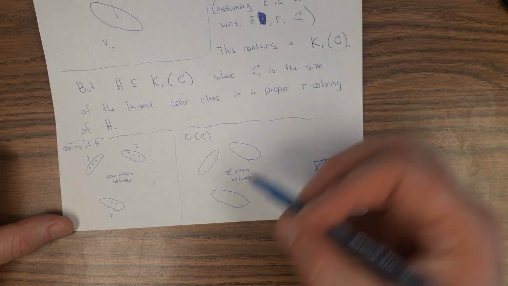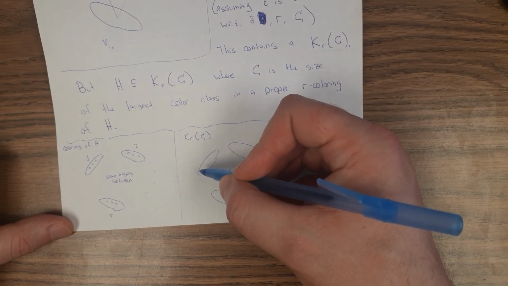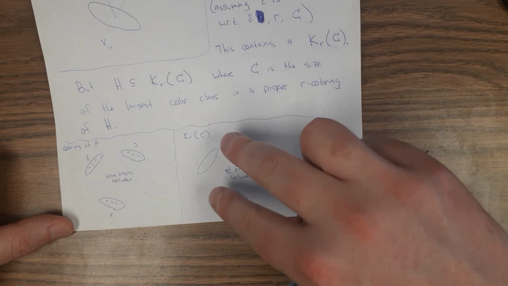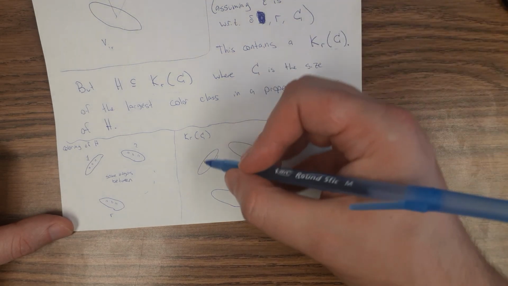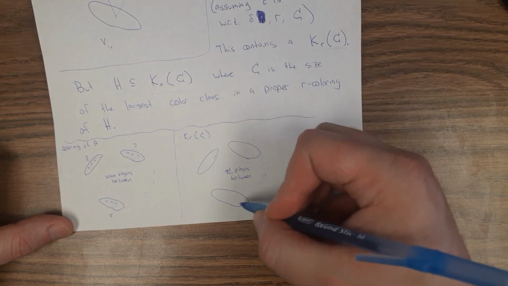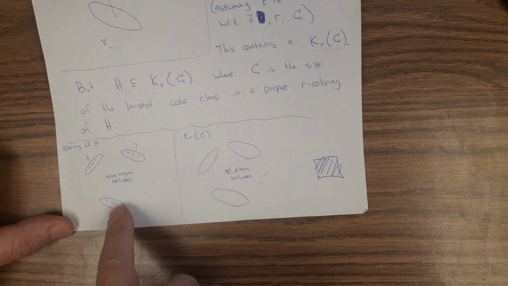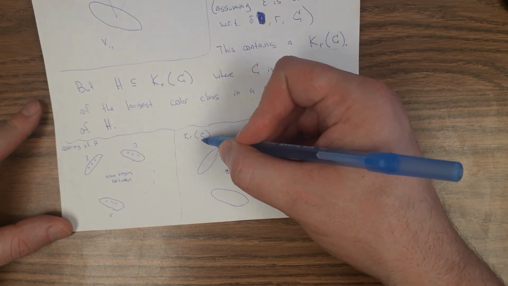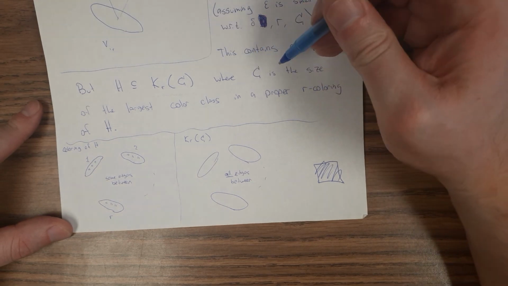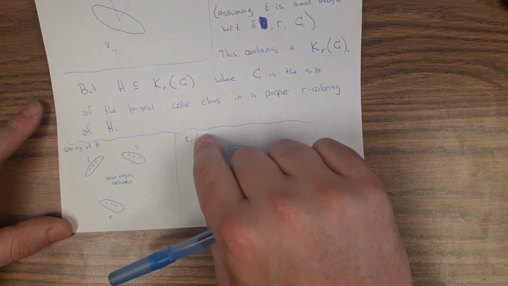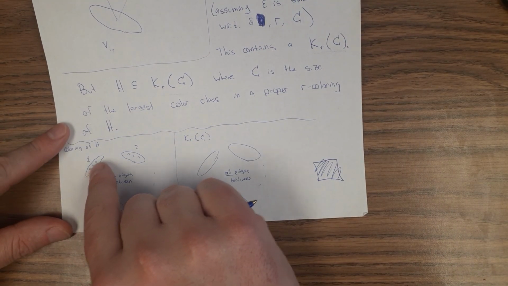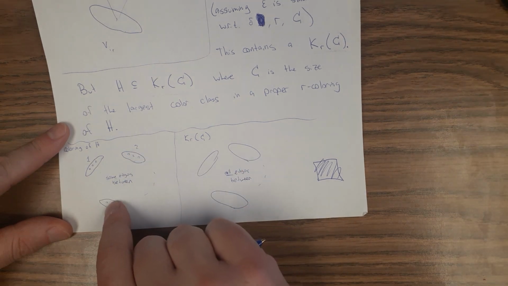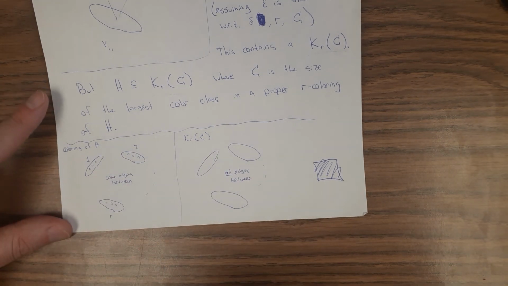And then I'm claiming that that is a subgraph of this, which has r parts, just like these r parts. Each part has C vertices, and this is why I let C be big enough, or as large as the largest color class, I should say.